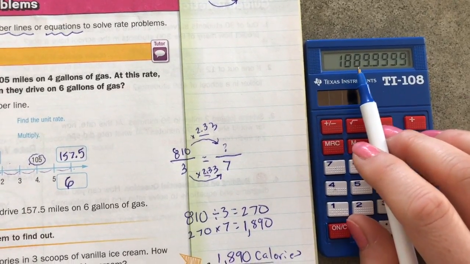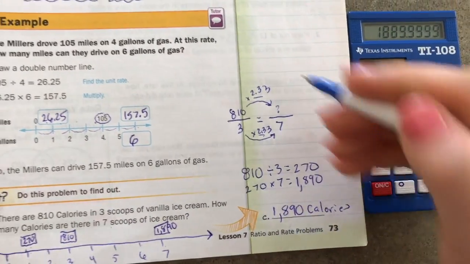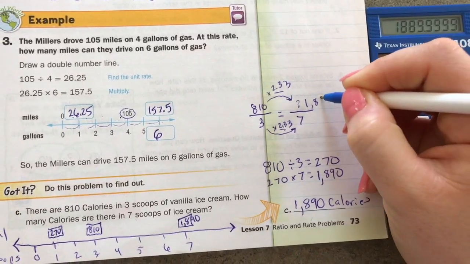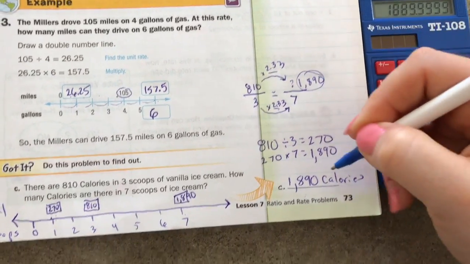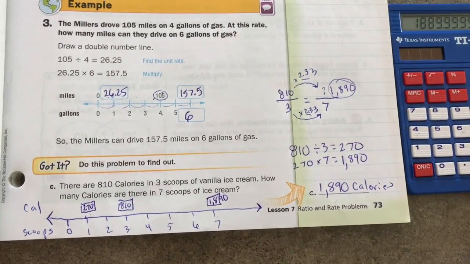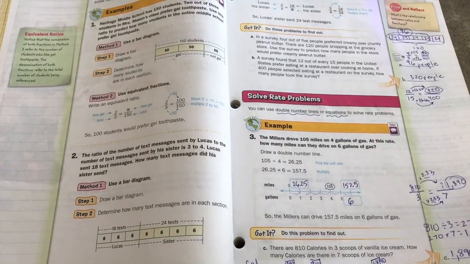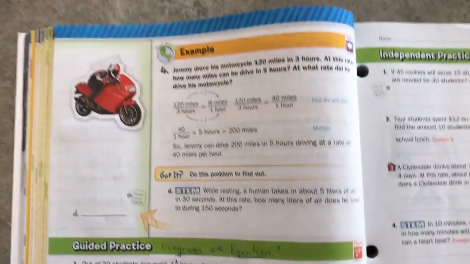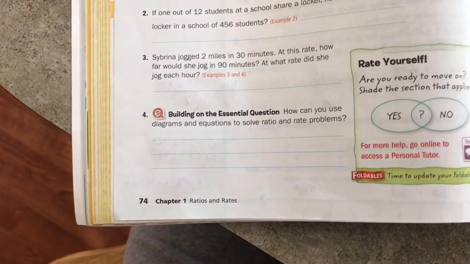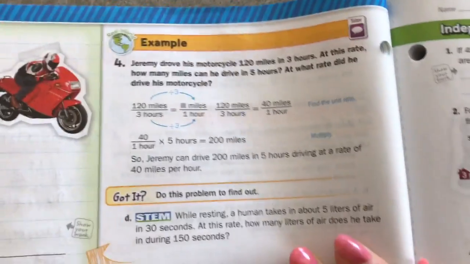1,889 is almost 1,890, which still gives us that same answer as we got down here setting up an equation. Okay, so what do you like more so far, diagrams or equations? Sometimes it depends on the question. Let's take a look at the last example. This is page 74. All right, last example.